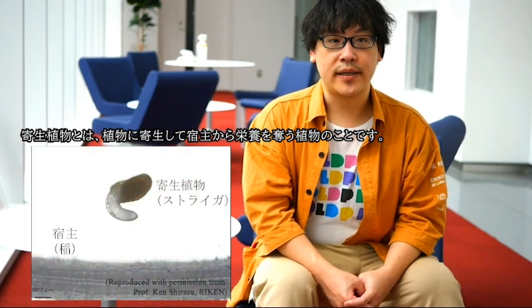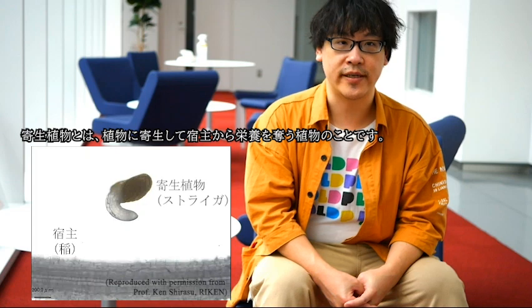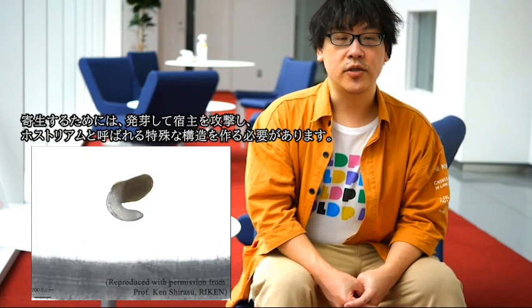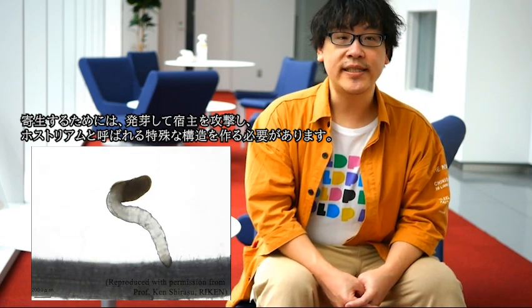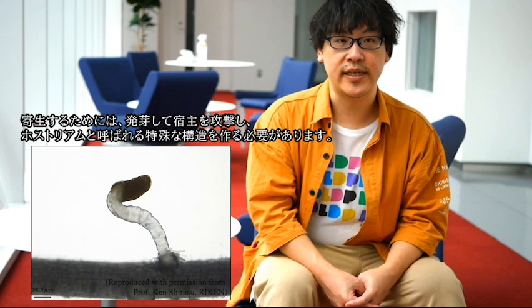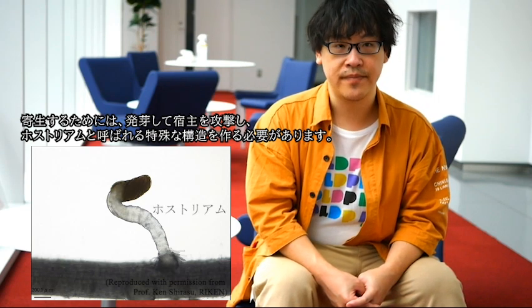Perhaps the most well-known example of how quinone is used as a signal in plants is from parasitic plants. Parasitic plants are plants that parasitize other plants and therefore steal nutrients from the host plant. To do that, the parasitic plant needs to germinate, and once it germinates, it needs to attack and produce a specialized feeding structure, which we call the haustorium.